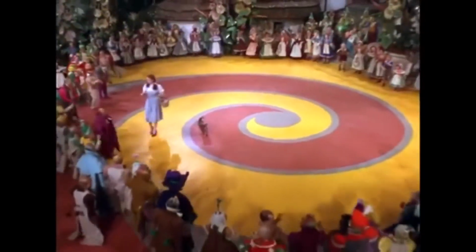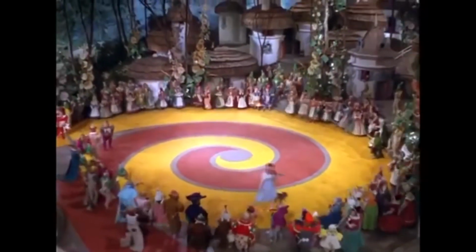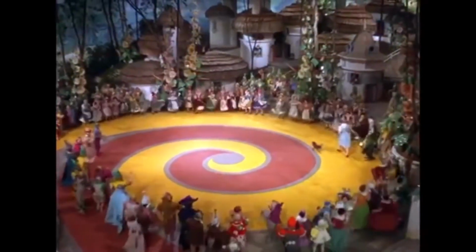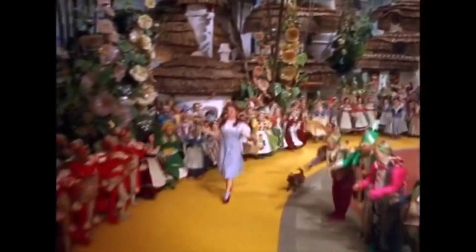Follow the yellow brick road. Follow the yellow brick road. Follow the yellow brick road. Follow the yellow brick road. Follow the yellow brick road. Follow the yellow brick road. Follow the yellow brick road. Follow the yellow brick road. Follow the yellow brick road. Follow the yellow brick road. Follow the yellow brick road. You're up to see the wizard.